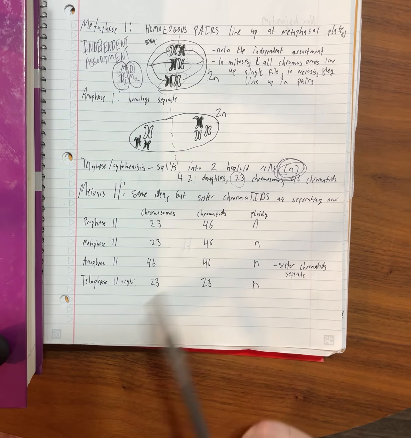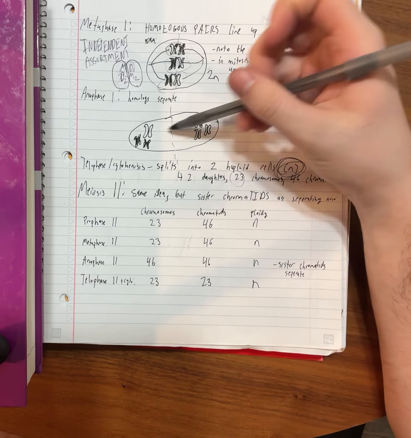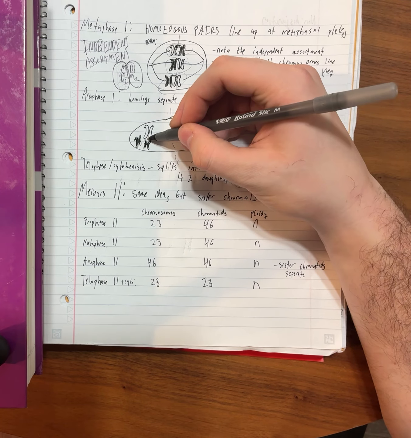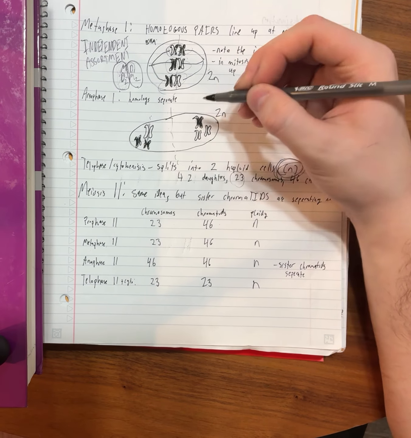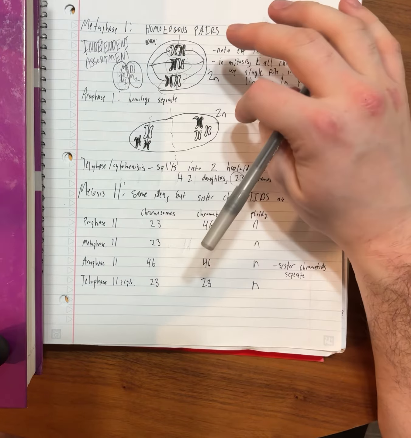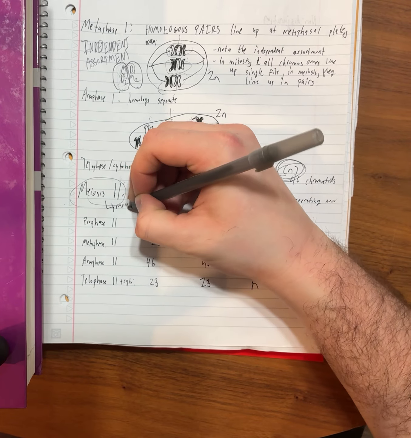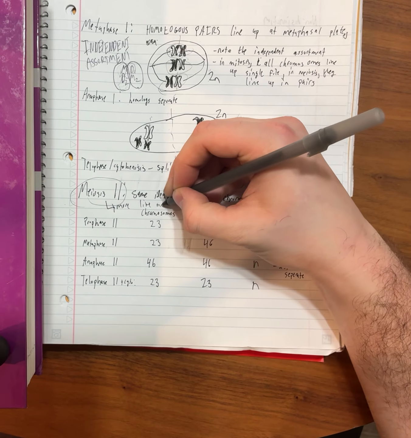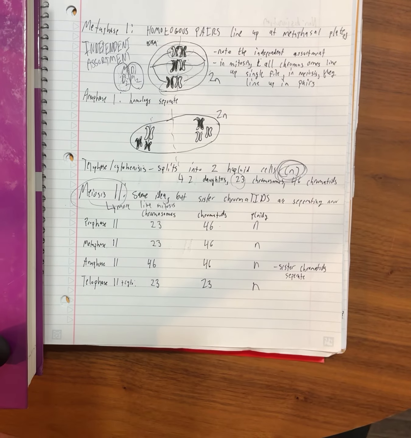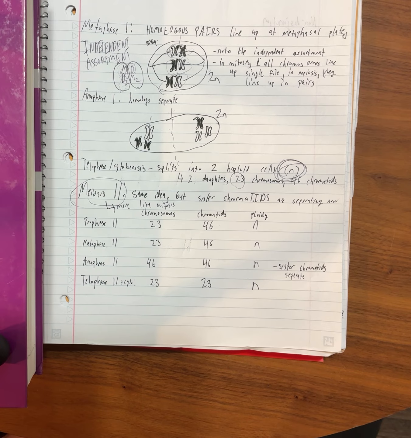And then meiosis 2 is the exact same thing, except instead of these homologous pairs being pulled apart, we're going to actually pull apart these individual chromatids, just like in mitosis. So meiosis 2 is much more like mitosis. And then we don't need to really go through the phases because it's the same as mitosis.